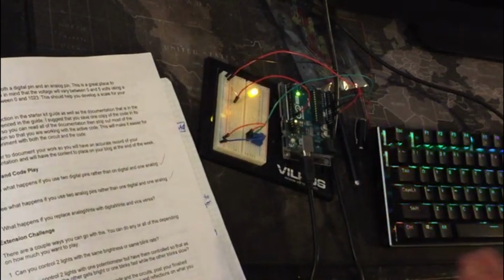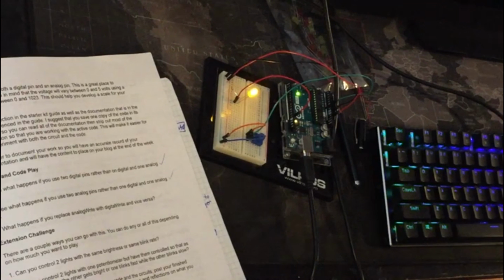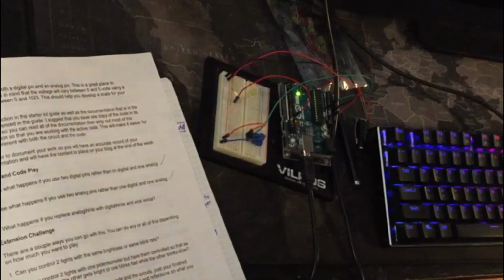So, got to be careful about the pins. The analog pins are versatile. They're going to do digital or analog, but the digital will only do digital. So be specific about that. All right, lots learned.